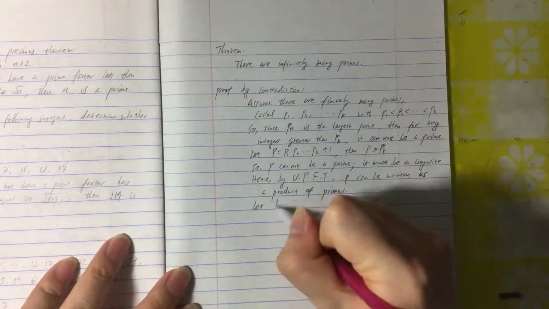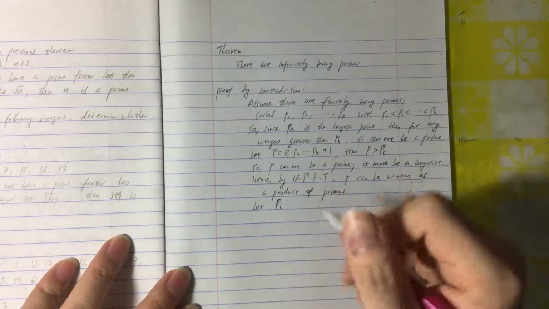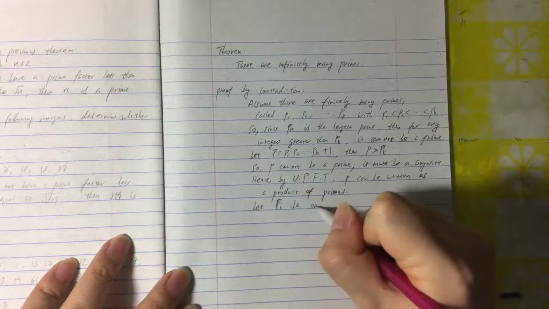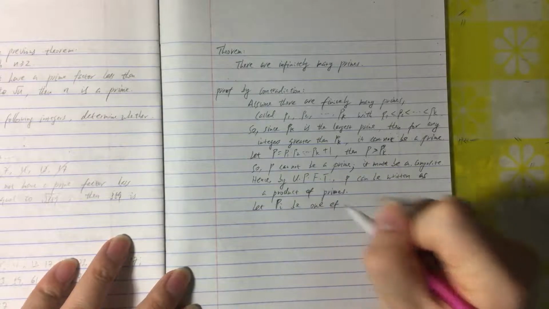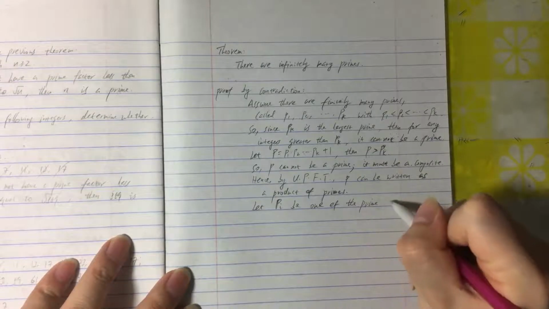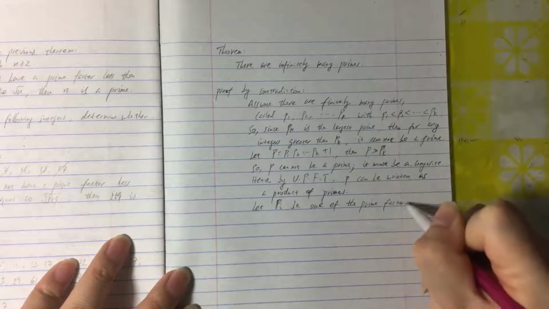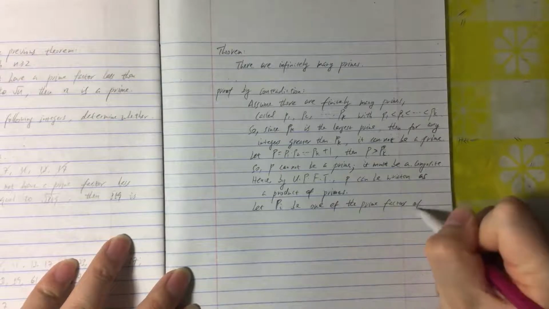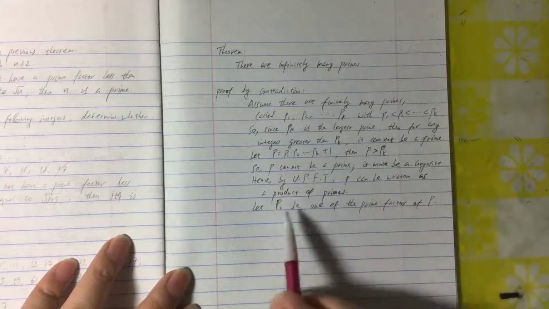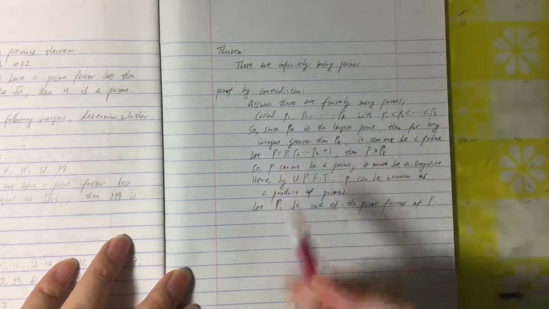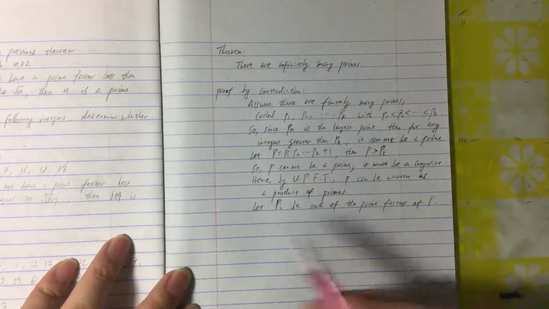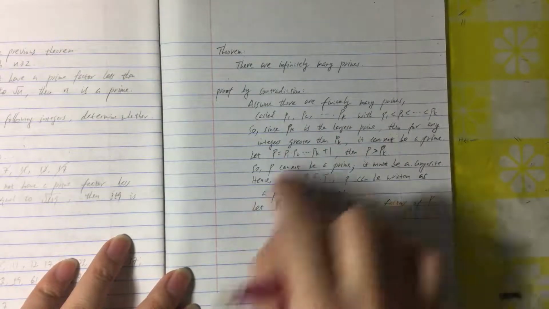Let pi be one of the prime factors of p. Since p can be written as a product of primes, a prime factor of p must be one of these numbers.